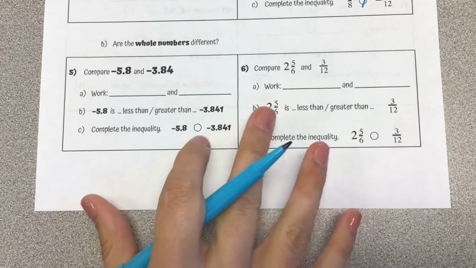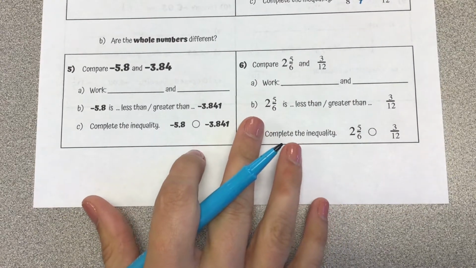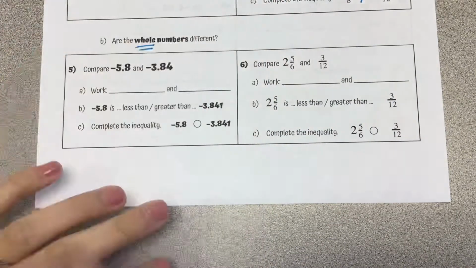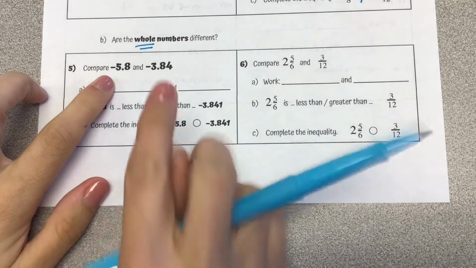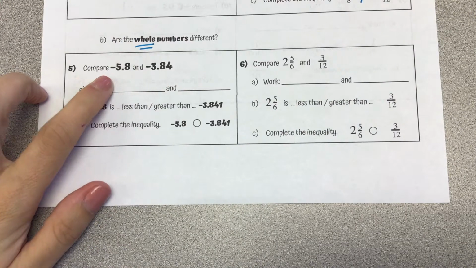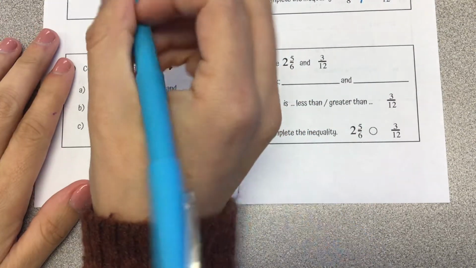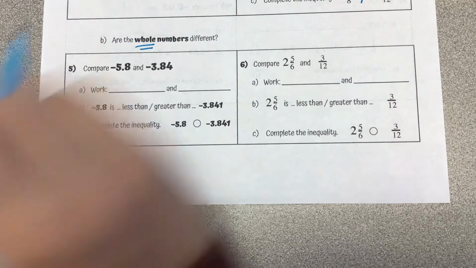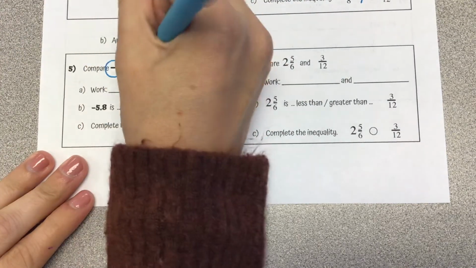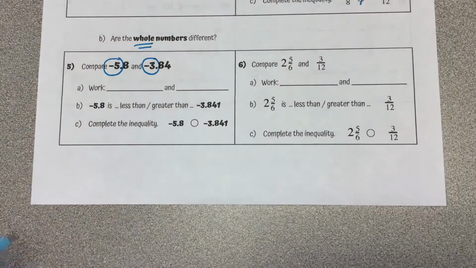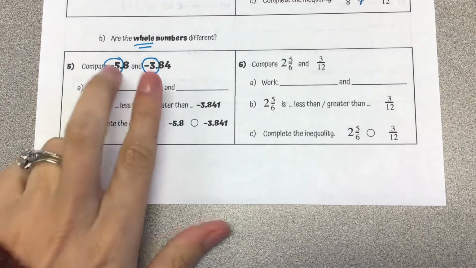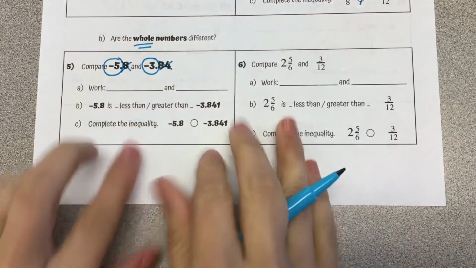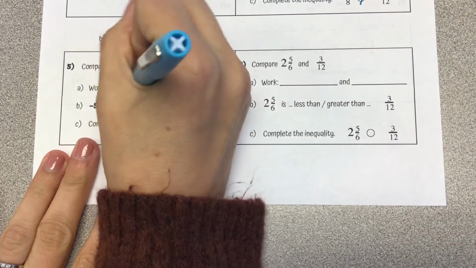Let's look at some that have the same signs. They're both negative or they're both positive, but they have different whole numbers. So looking at number 5, I have 2 negatives, so I can't use that. But what I can look at is that the whole number is different. We've got negative 5, we've got negative 3. So those numbers are different. I don't even need to look at the decimal part. I am basically just comparing negative 5 to negative 3.